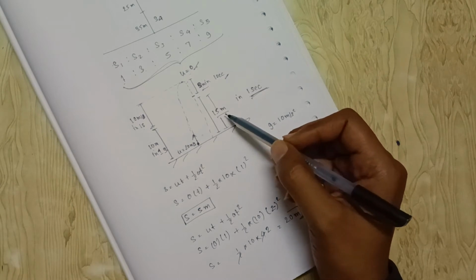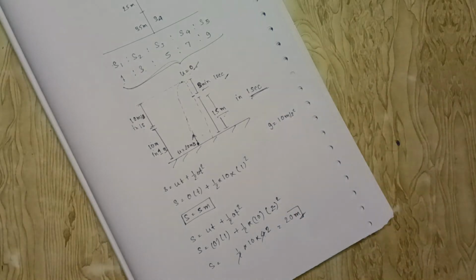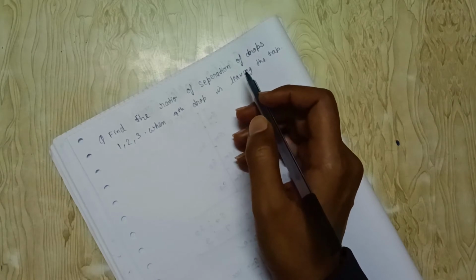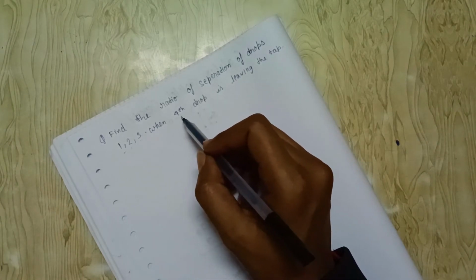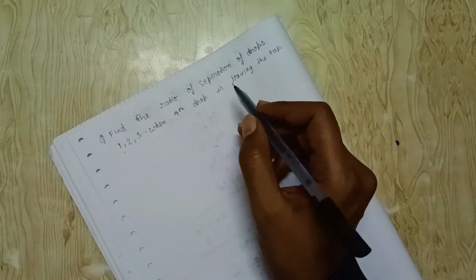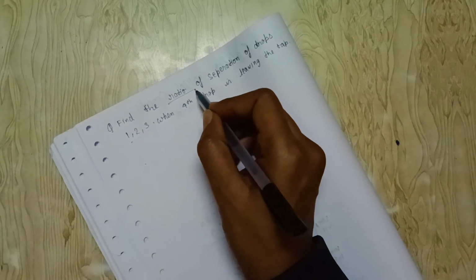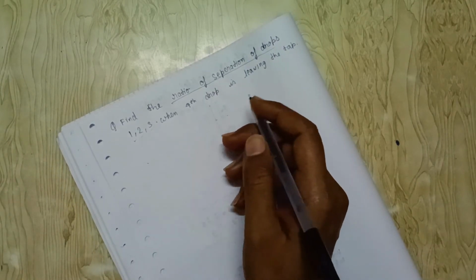All right, let's take a question that will make it more clear to you. In this question, it is asked that 3 drops are coming out of a tap: first drop, second drop, third drop. When the fourth drop is leaving the tap, we have to find the ratio of the separation of the first, second and third drops.